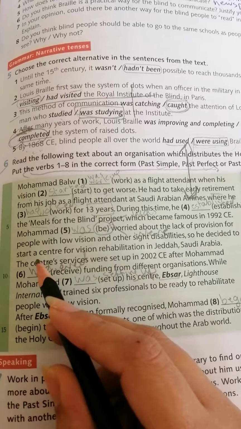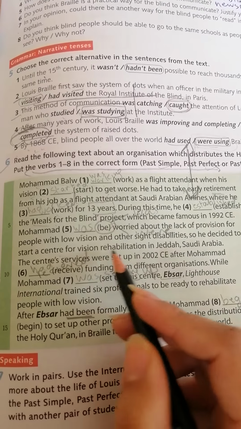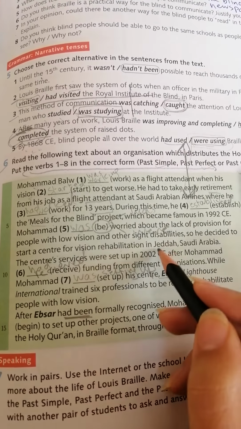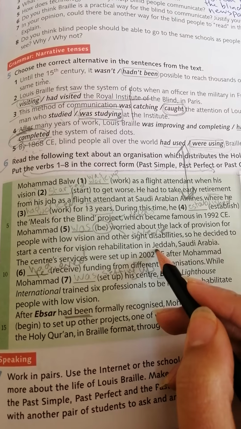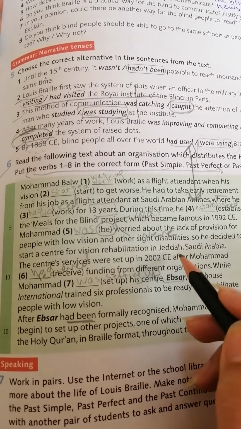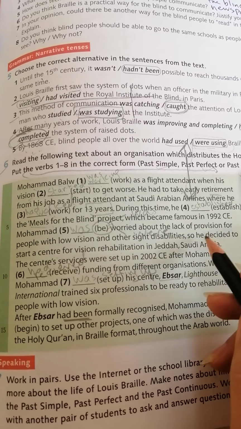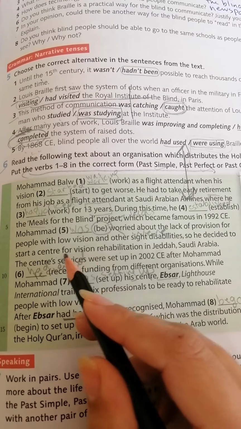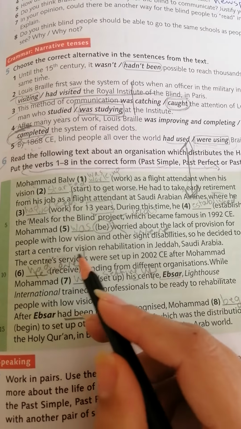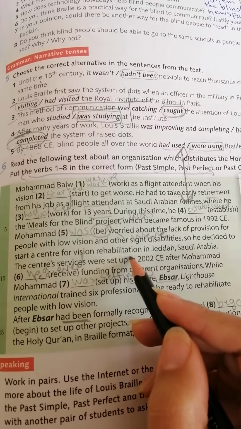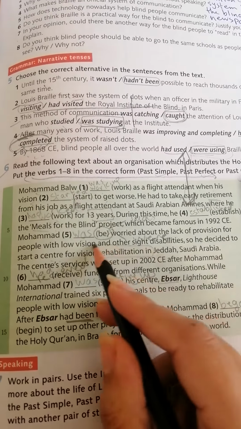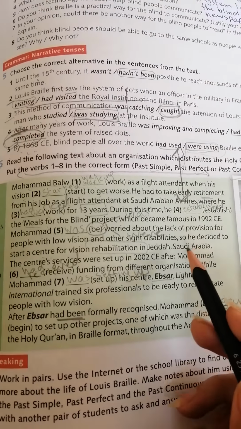So he decided to start a center for vision rehabilitation in Jeddah. This institute that he established was for vision rehabilitation, to help people who are blind.